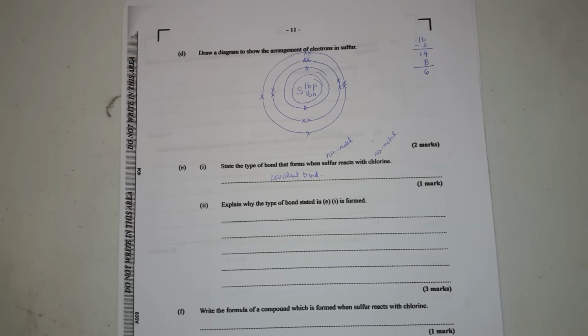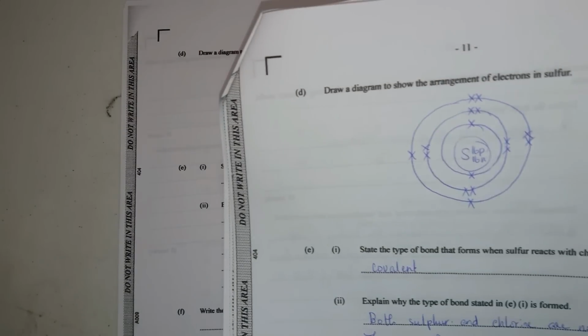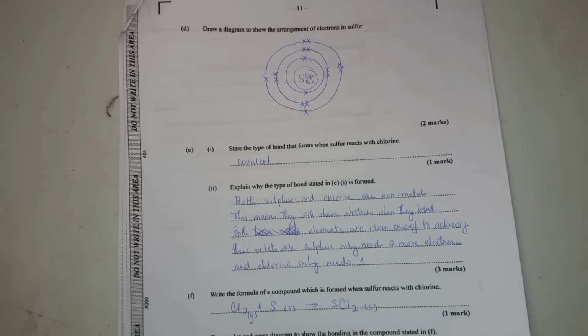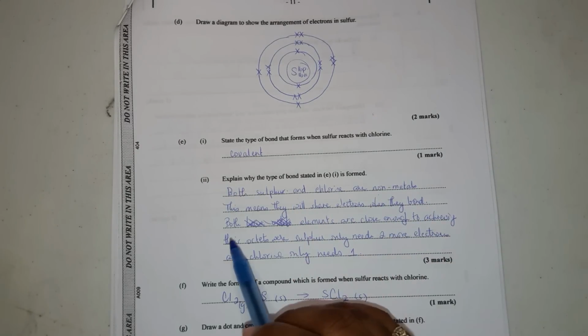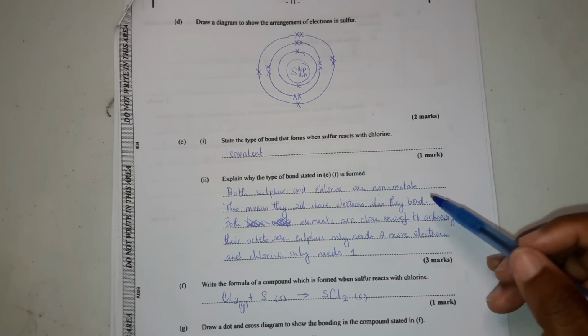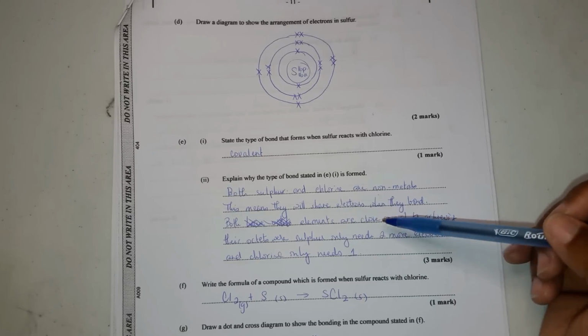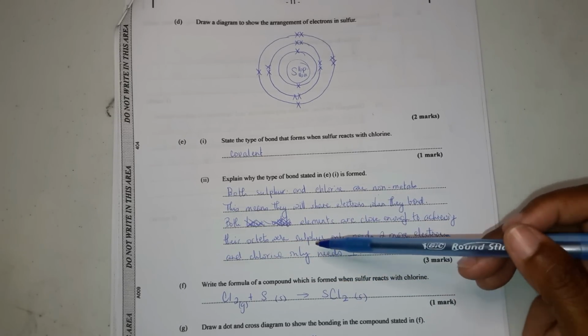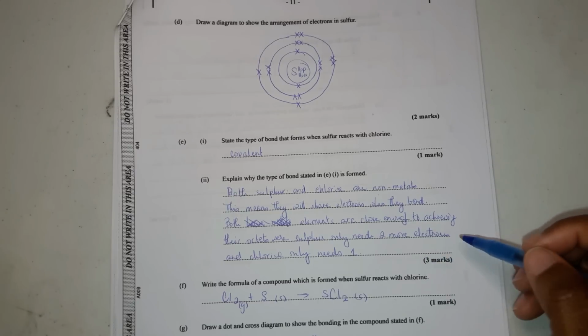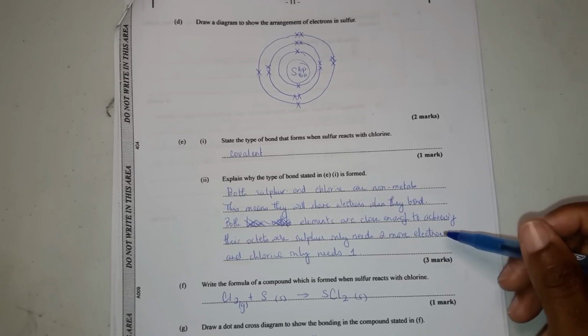Then it says explain why the type of bond stated in E1 is formed. It says both, so I'm going to read what I have here. Both sulfur and chlorine are nonmetals. This means they will share electrons when they bond. Both elements are close enough to achieving their octets, where sulfur only needs 2 more electrons and chlorine only needs 1.